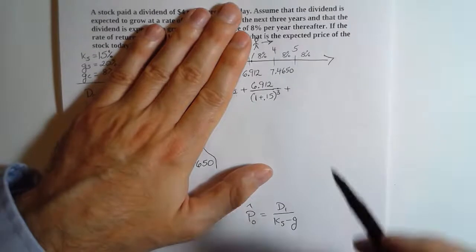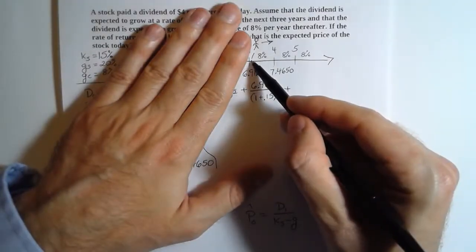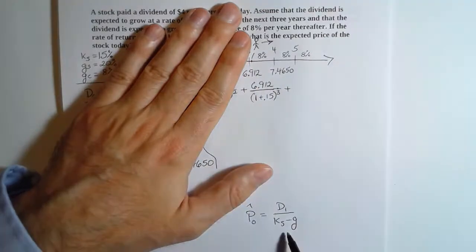So if I imagine myself as standing right up here, right after year 3, trying to find the value of the stock, the way I would do it would be this. I would take a dividend a year into the future for me, divide by KS minus G, and that would ultimately give me the value that I would expect the stock to have.